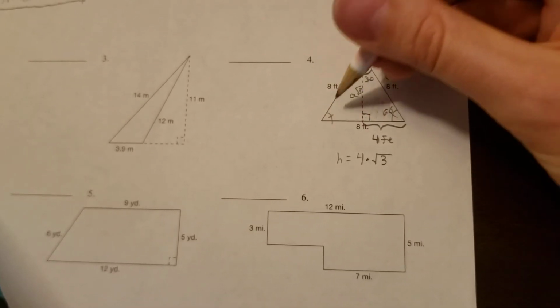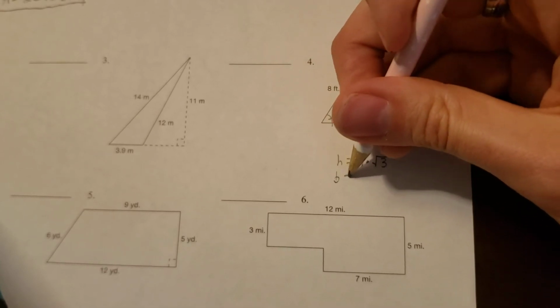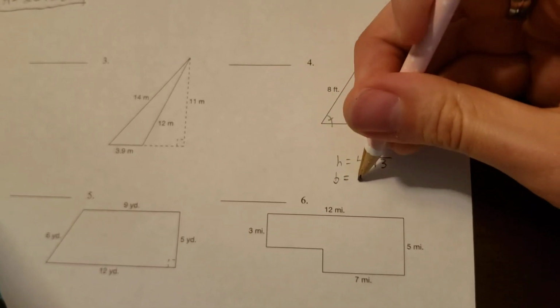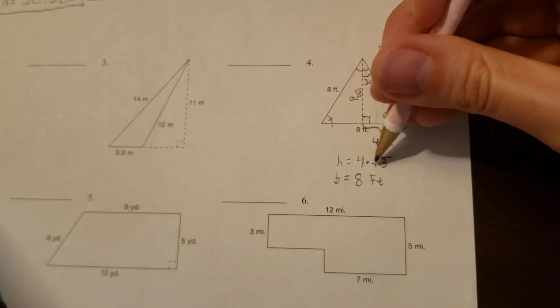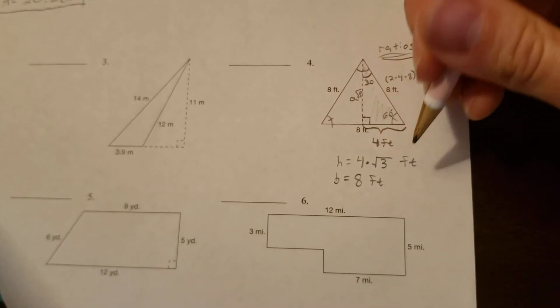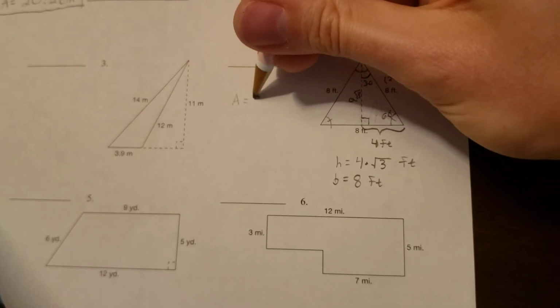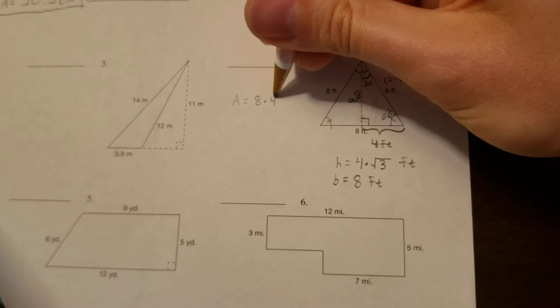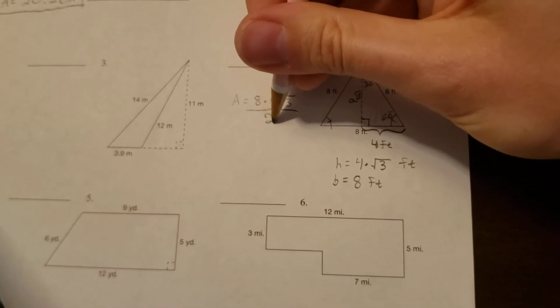I'm trying to figure out the area of the whole triangle. So what's the base of the whole triangle? 8 feet. And this is 4√3 feet. So my area is going to equal 8 times 4√3 divided by 2.